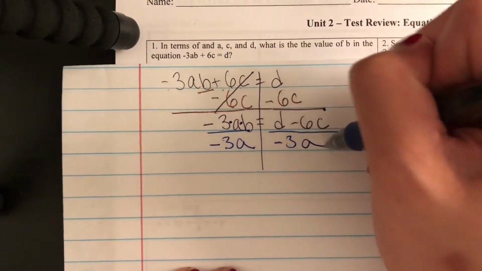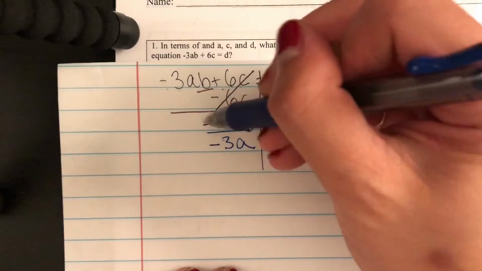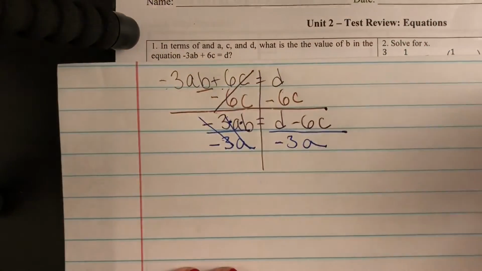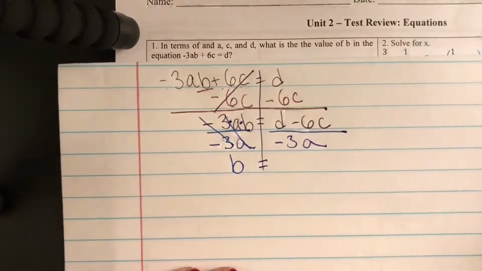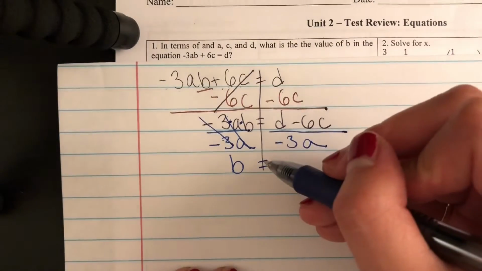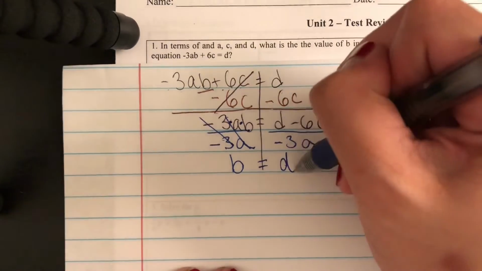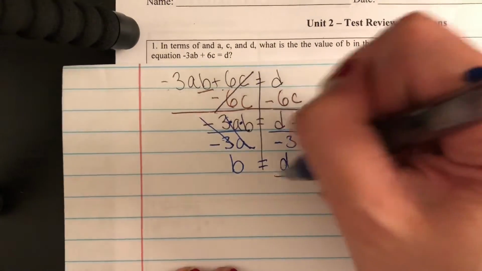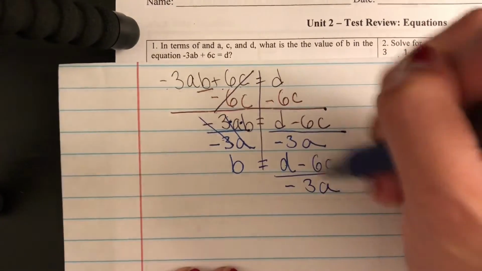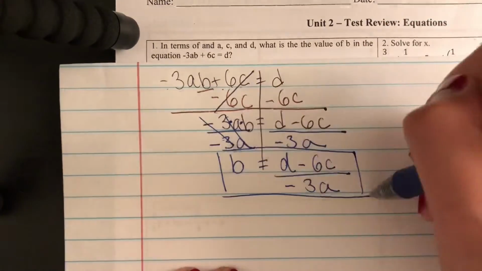Negative 3 and a. And I get to cancel negative 3 and a on this side, reaching my goal of getting b by itself. Again, literally, b equals d minus 6c over negative 3a. This right here is my final answer.